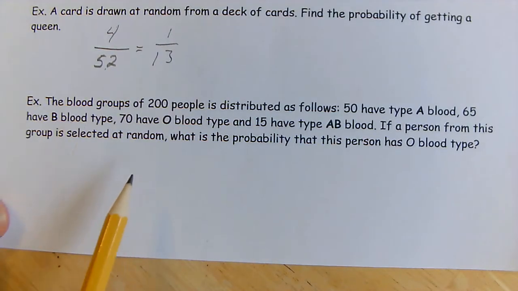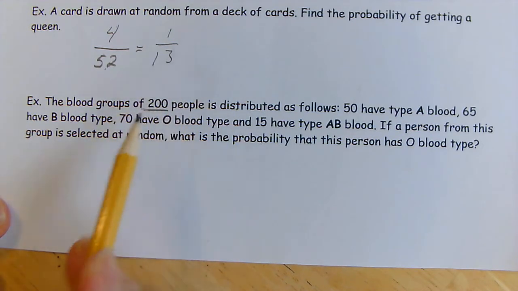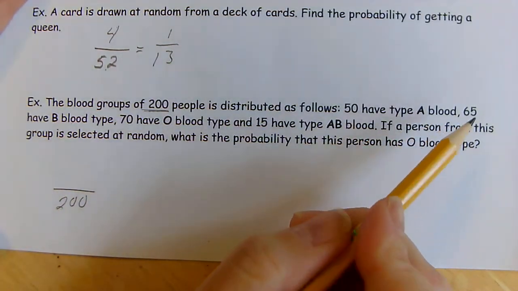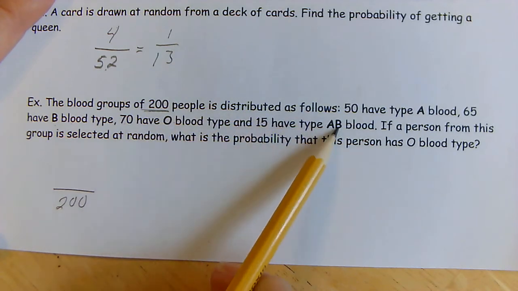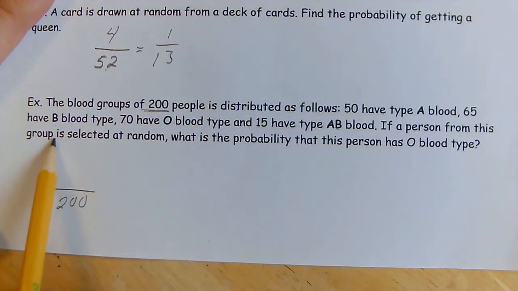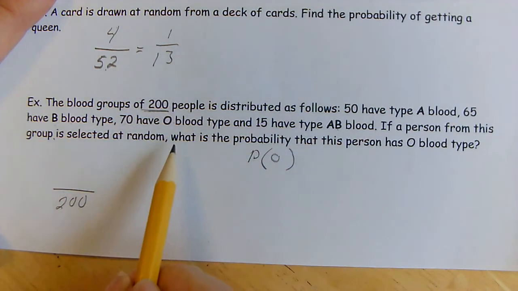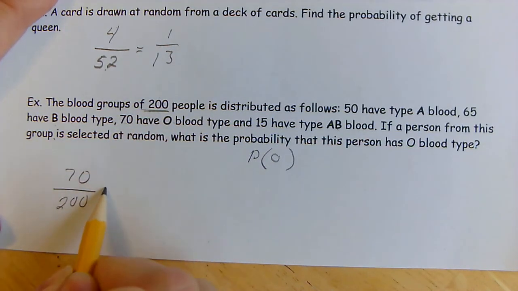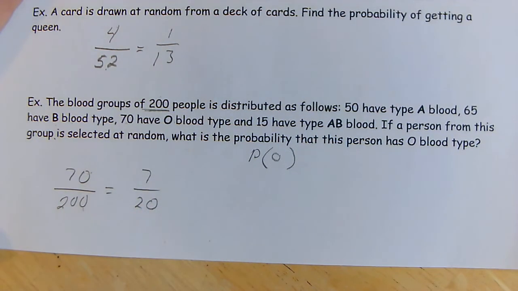All right, another example. The blood groups of 200 people is distributed as follows. So 200 is my entire sample space. 50 have type A, 65 type B, 70 have type O, 15 have AB. If a person from this group is selected at random, what's the probability that the person has type O? Well, there were 70 type O's out of the 200. So 70 out of 200 is the probability. They're both divisible by 10, so 7/20.